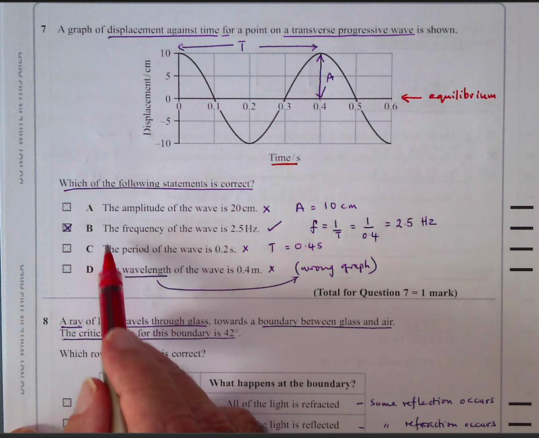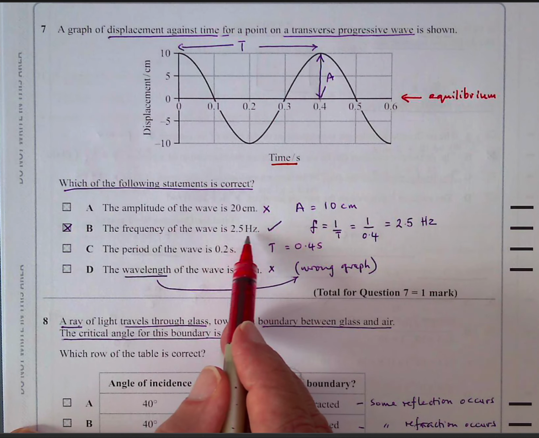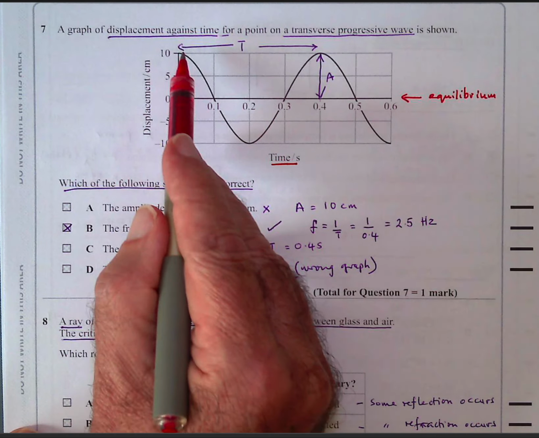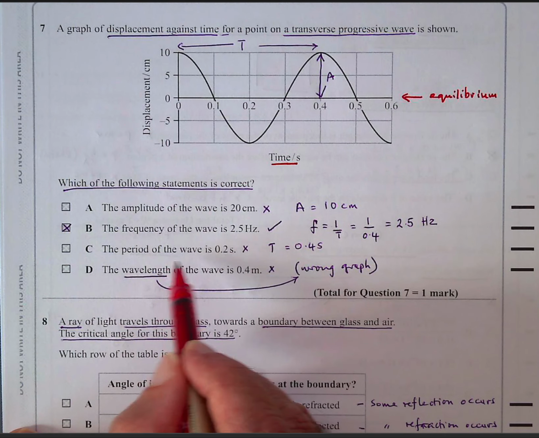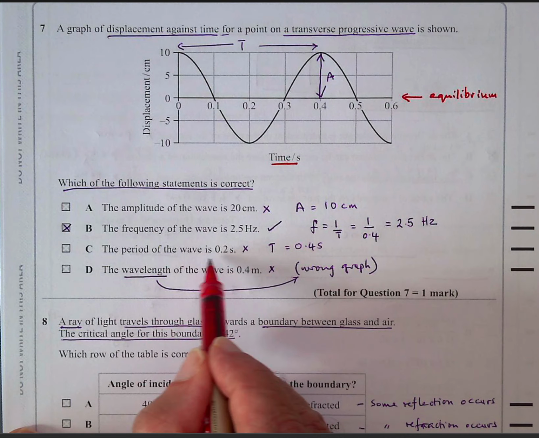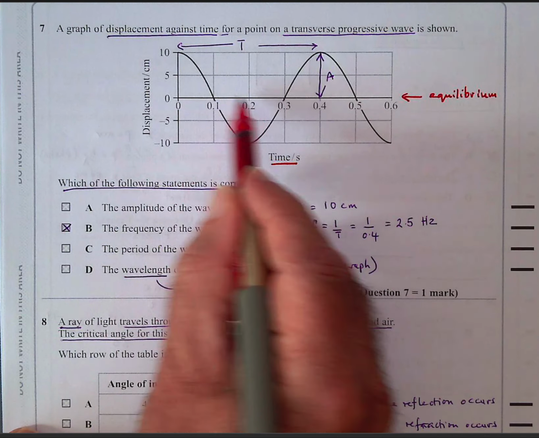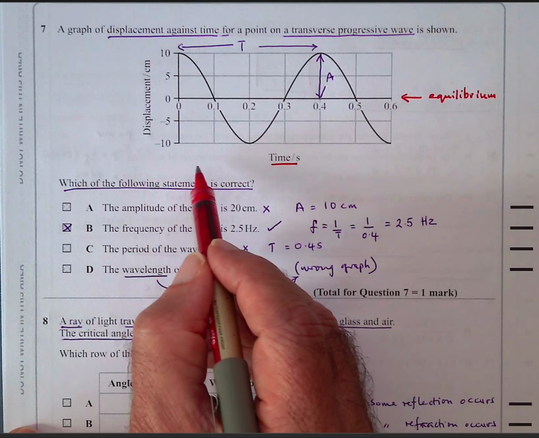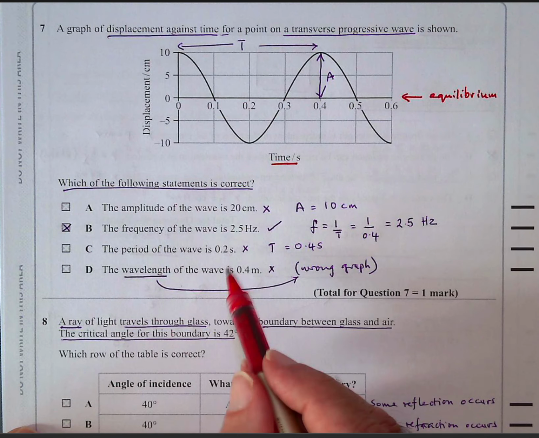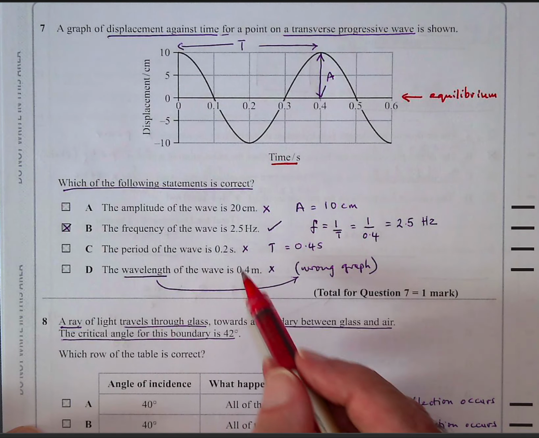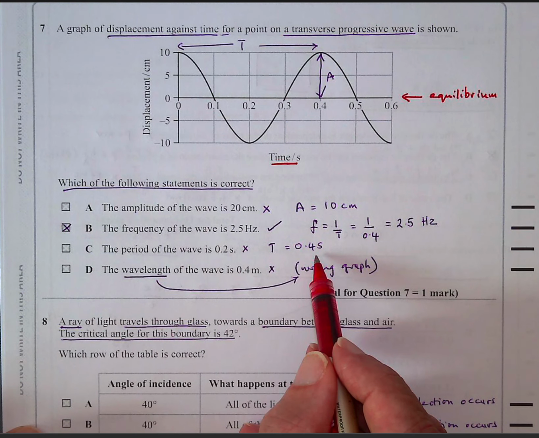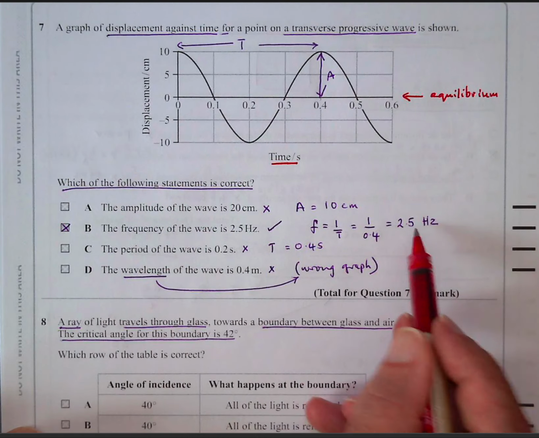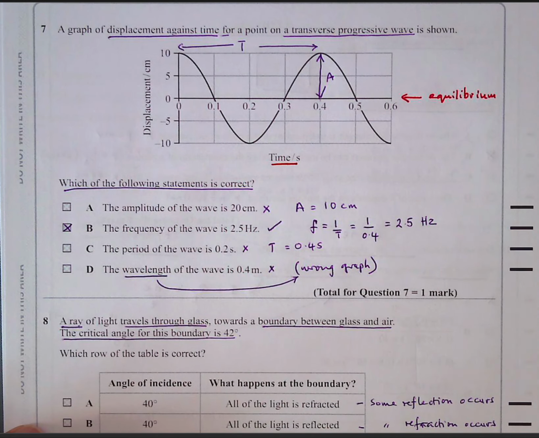And then the frequency of the wave is 2.5 hertz. Well, first we need to be able to calculate that, because the period is 0.4, so C is wrong. The period is not 0.2, that's half a wave. From there to there is half a wave. From peak to peak would be a full wave. You know the period is 0.4 seconds. Once you know the period, you know f equals 1 over period. 1 over 0.4 is 2.5, so the answer is B.